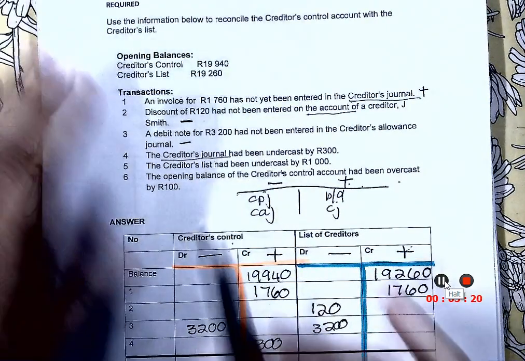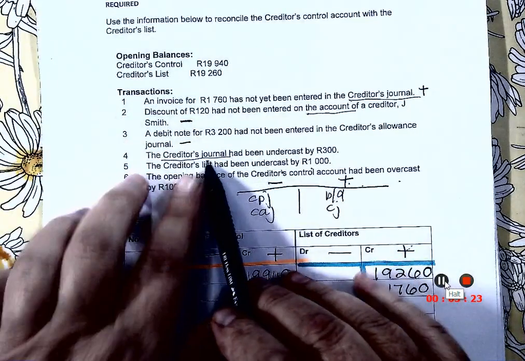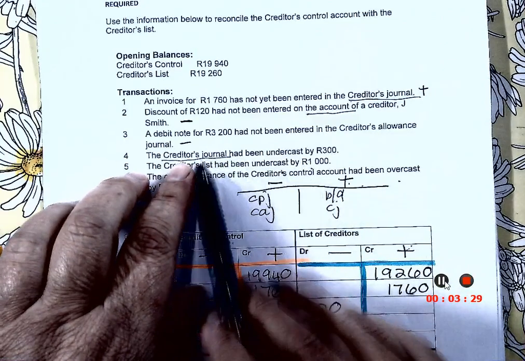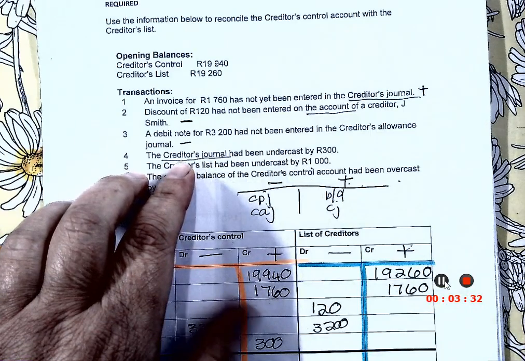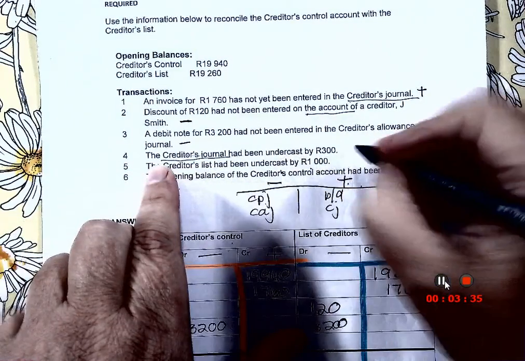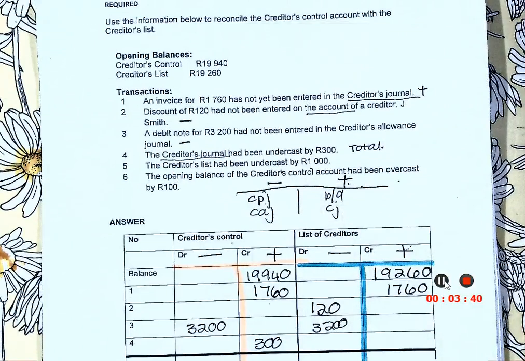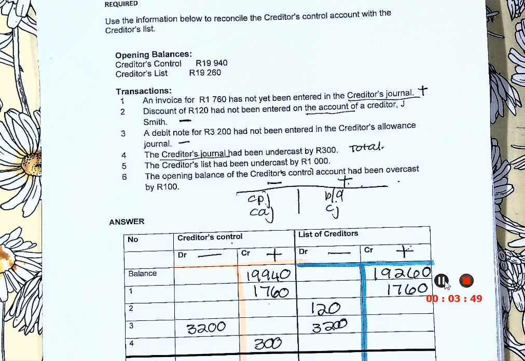What she's asking here, this 300. When they say the creditors journal has been undercast, can you see they don't mention that a person has been undercast? So when they talk like this, they are talking the total is not added right. They would have said, when we posted C van der Merwe, we undercast the amount in the journal to 700. So that specific person in the journal was undercast, meaning the total is wrong and the person is wrong. You will definitely know, they will mention that the person is wrong.